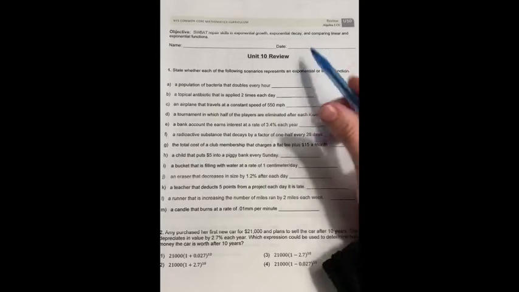Hi boys and girls, today we're going to be doing Unit 10 review. So we're going to go over exponential growth, exponential decay, and we're going to compare linear and exponential functions.